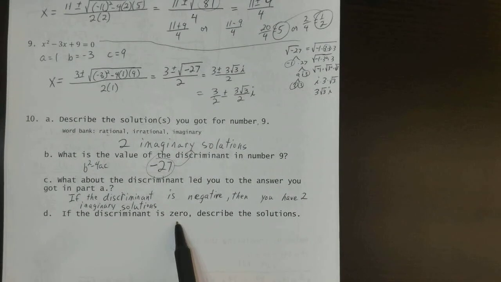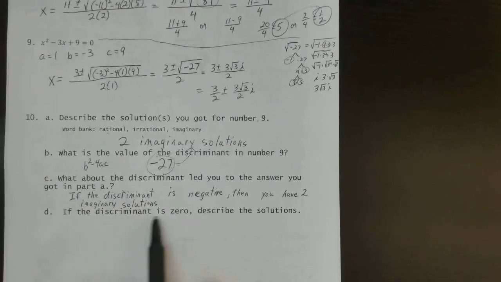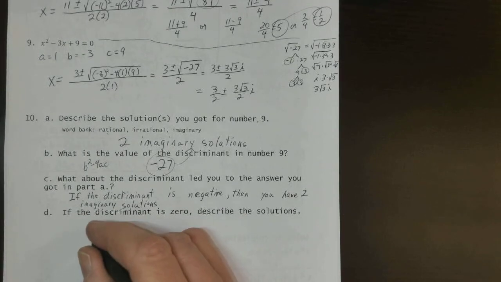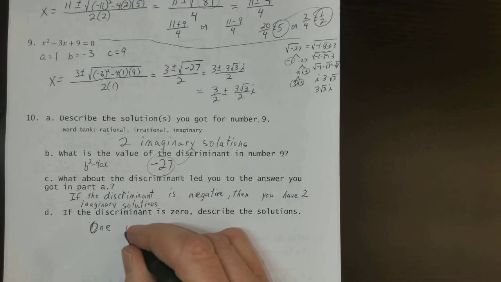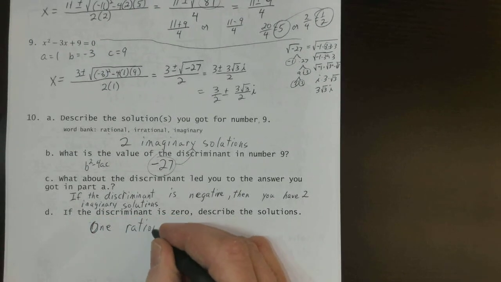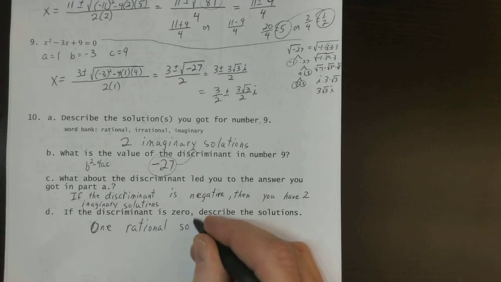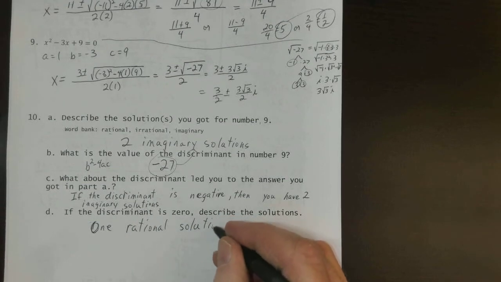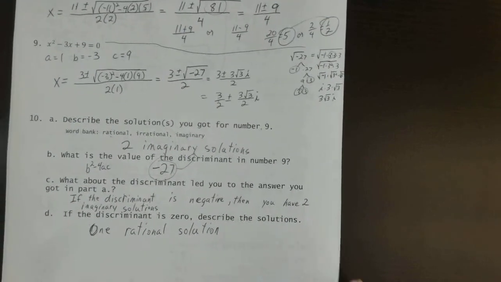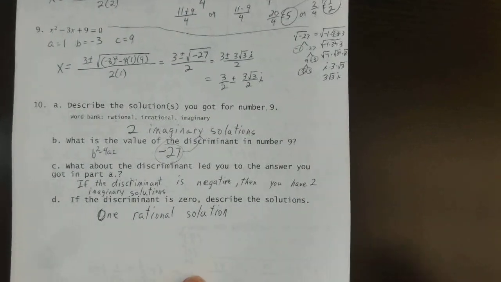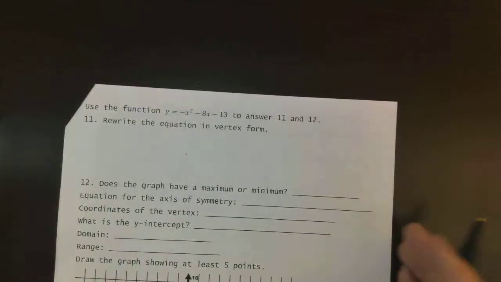If the discriminant is 0, describe the solutions. You would have 1 rational solution if the discriminant is 0. Because you're adding the square root of 0 and subtracting the square root of 0, which is going to be the same thing either way.